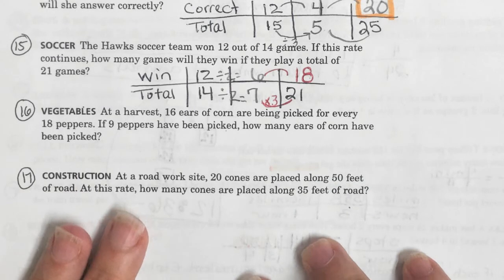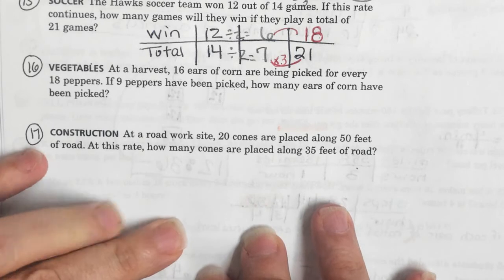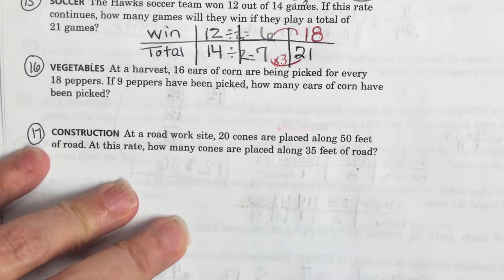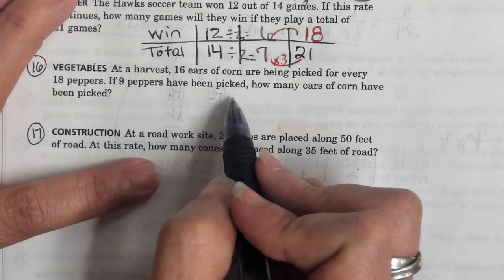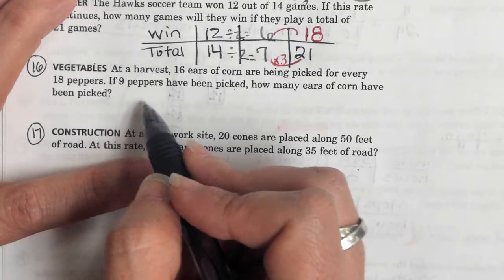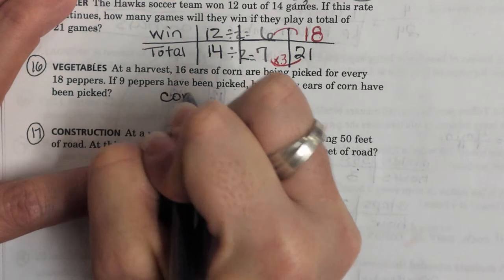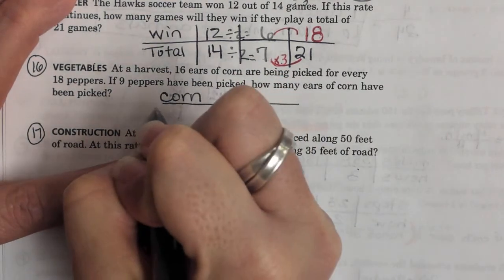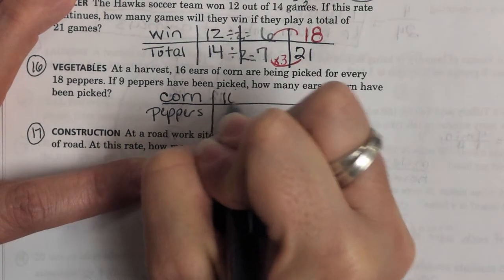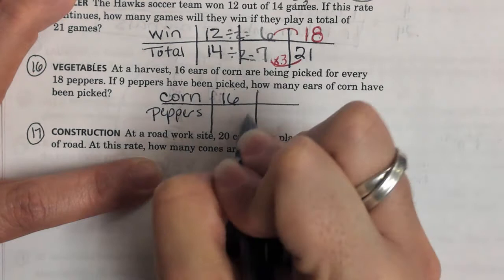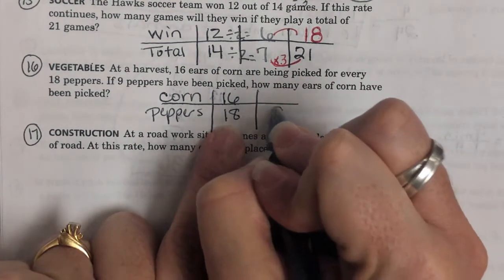Okay. 16 vegetables. At a harvest, 16 ears of corn are being picked for every 18 peppers. If 9 peppers have been picked, how many ears of corn have been picked? Okay. Here we go. Corn and peppers. 16 corn, 18 peppers. I need to get to 9 peppers.